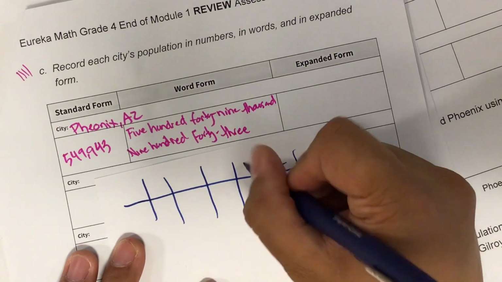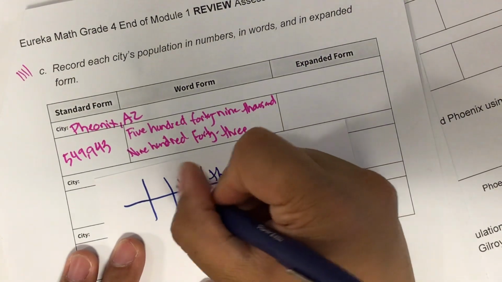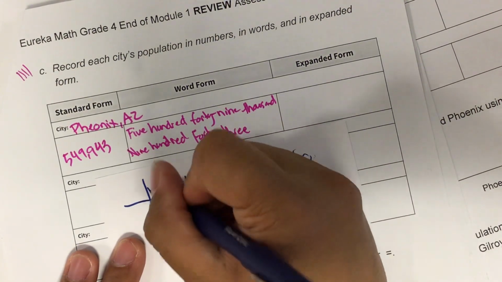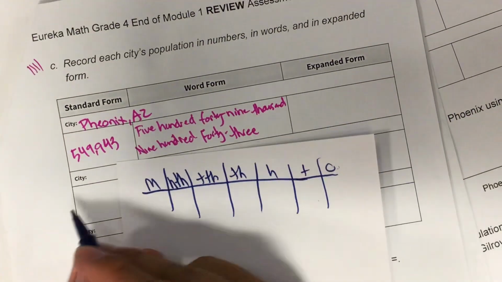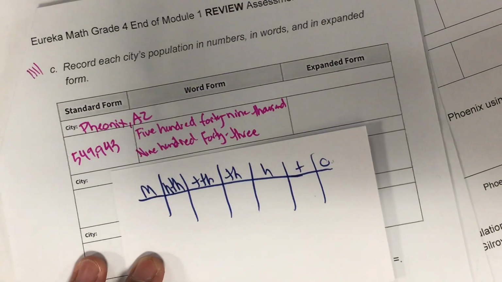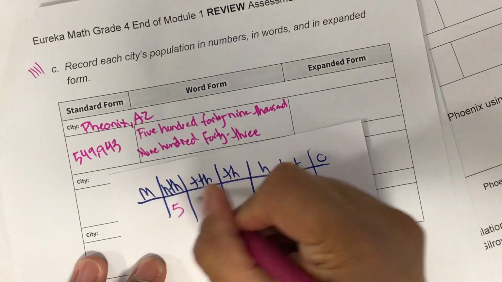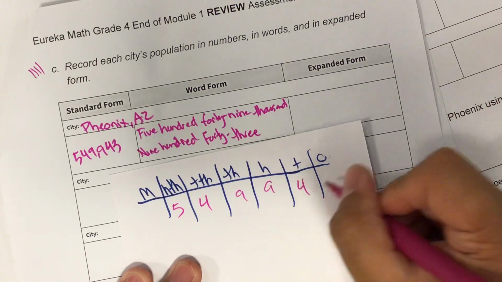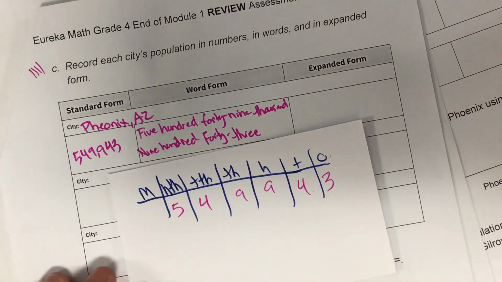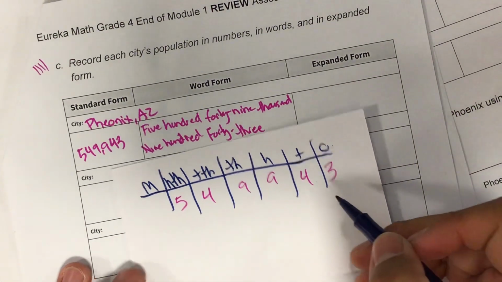Ones, tens, hundreds, thousands, 10,000s, and 100,000s. There would be millions, but this number doesn't go that far. And we see that it's 549,943. And all we're going to do is take the values of each of these numbers and write it as an addition problem.